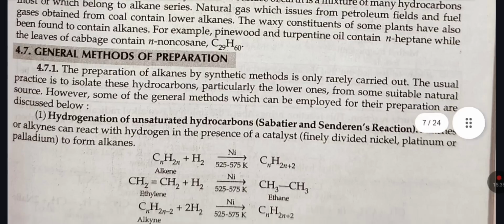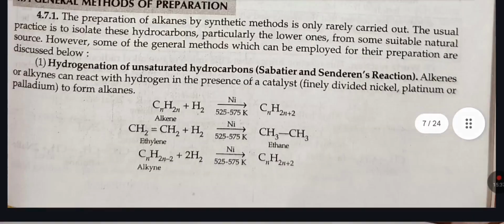The preparation of alkanes by synthetic methods is only rarely carried out. The usual practice is to isolate these hydrocarbons, particularly the lower ones, from some suitable natural sources. However, some of the general methods which can be employed for their preparation are discussed below. First, hydrogenation of unsaturated hydrocarbons.